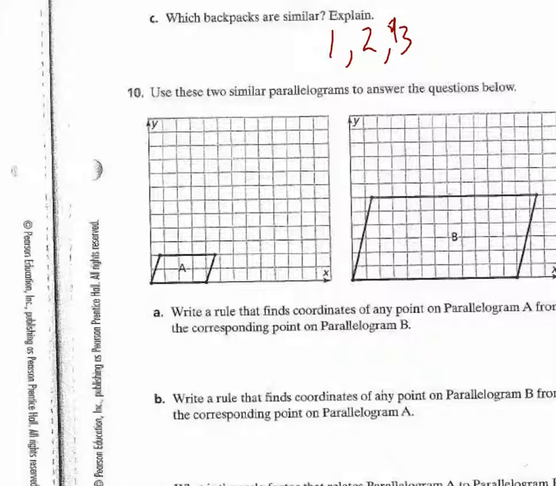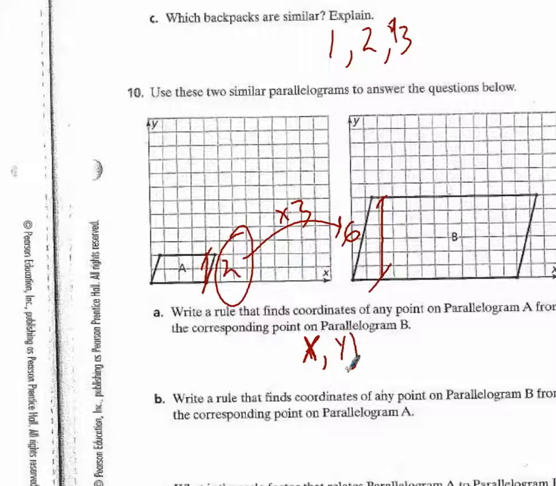So the first thing I'm going to do is I'm going to count. Well, we've gone 1, 2, 3, 4, 5, 6. And it used to be 2, now it's 6. Well, what did I do to 2 to get 6? Well, I multiplied it by 3. So my rule is going to be, I have my x, comma y. And what did I do to x, comma y? Well, I multiplied it by 3.